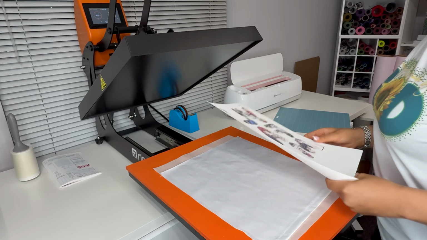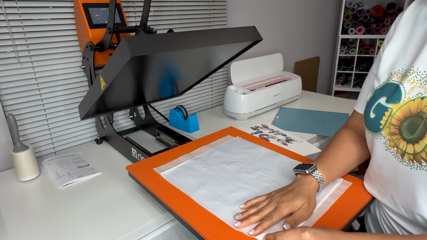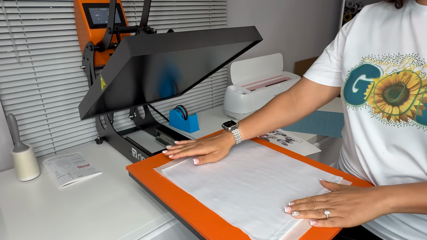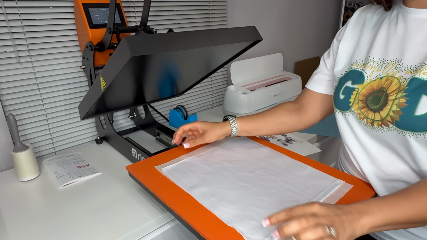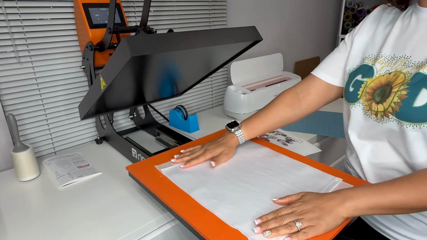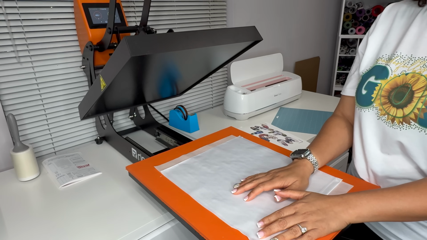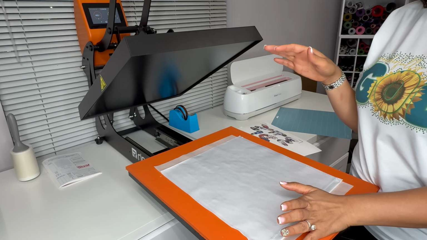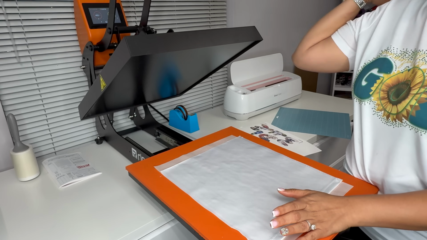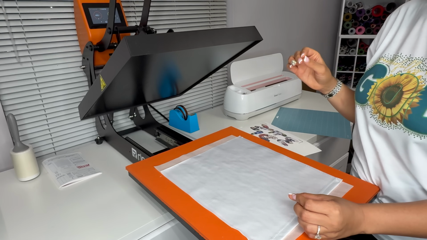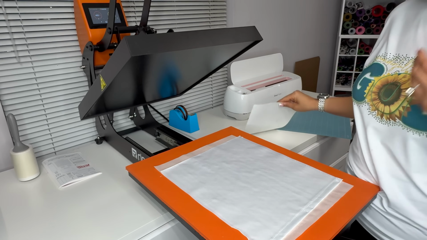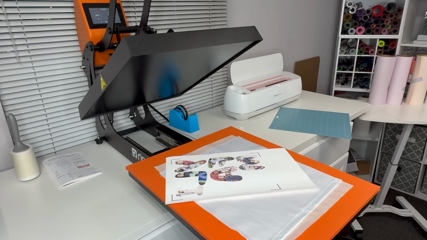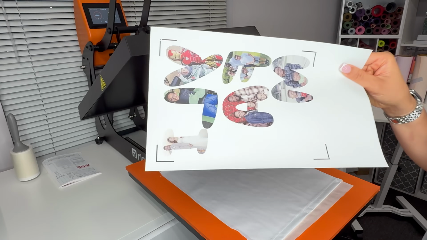All right, you guys, so I have my piece of fabric here. This is just a piece of satin because it's going to get cut up anyway. I did already pre-press this for about 5 seconds. I'm using my Romeo 16 by 20 auto open, and it is set to 400 degrees for 50 seconds. So this is my print here.